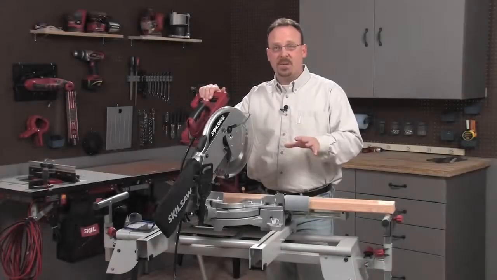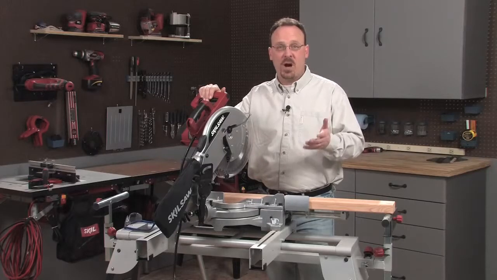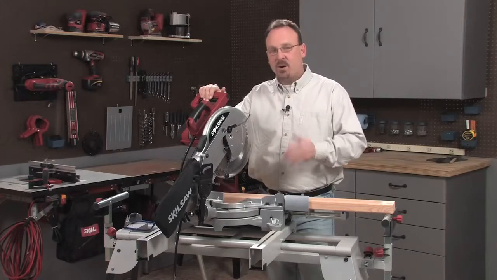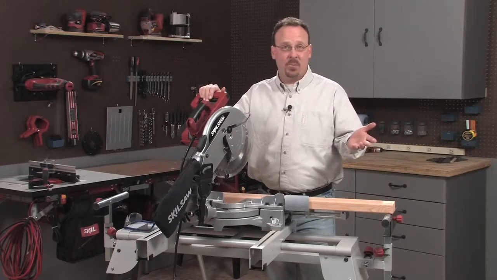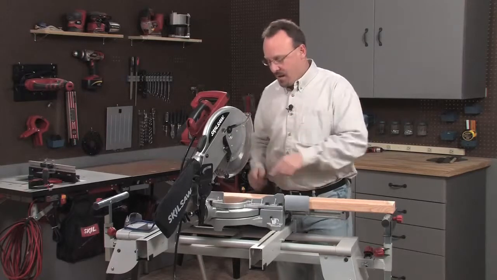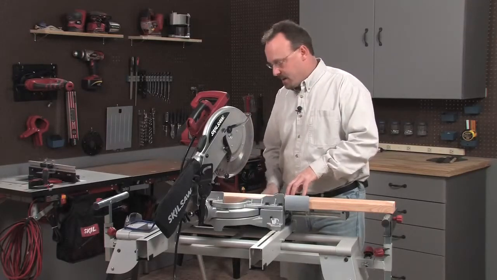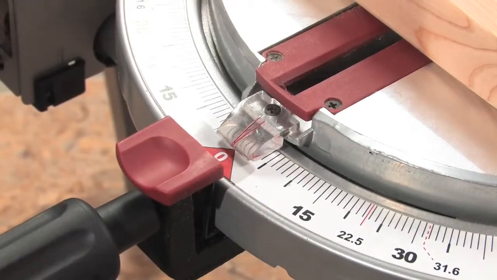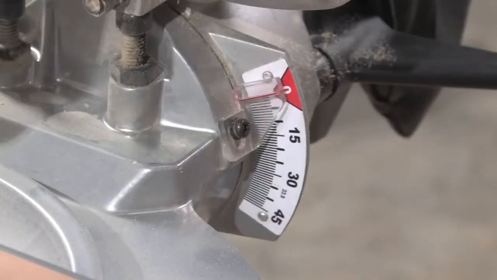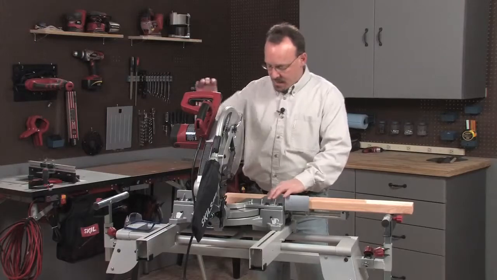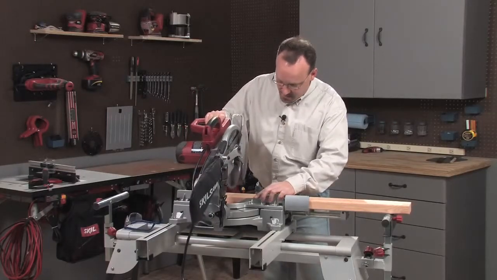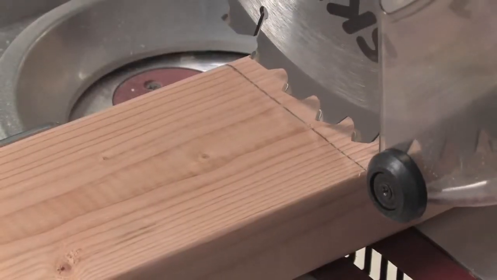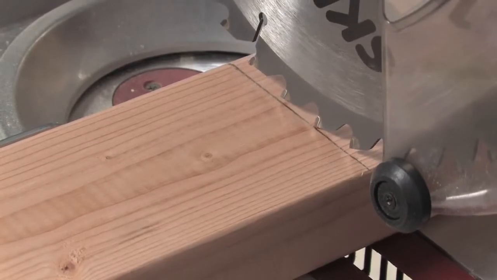We'll start with the simplest cut, and the one you're probably going to make most often. It's a cross cut, straight across the grain of the board. You're just cutting a board to length. All right, so I've already marked this board where I want it cut. Now I need to make sure that my miter angle is at 0 and my bevel angle is at 0. Once I've done that, I'll just align the board to make the cut by bringing the saw blade down and aligning it on my cut mark.